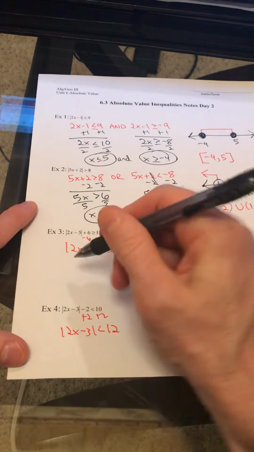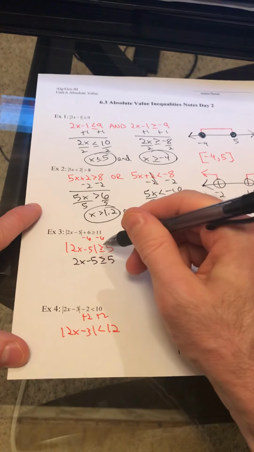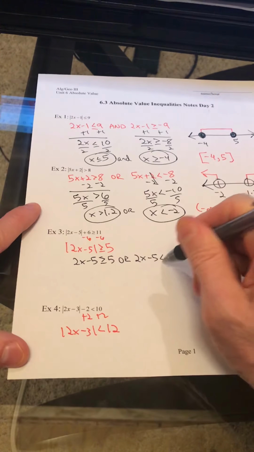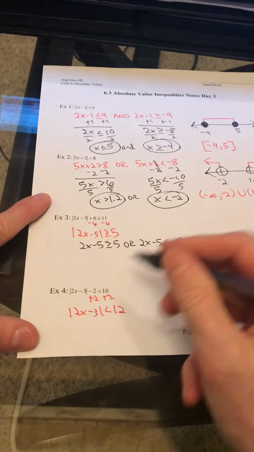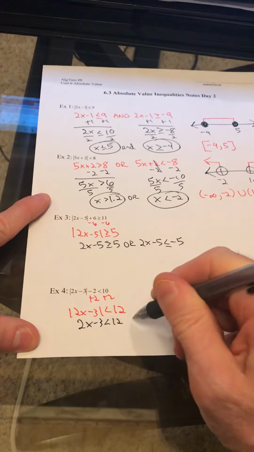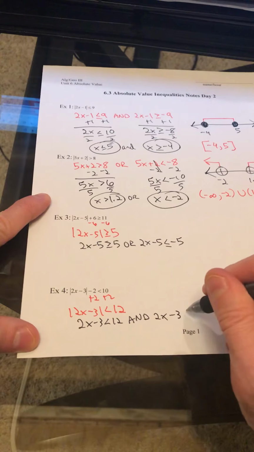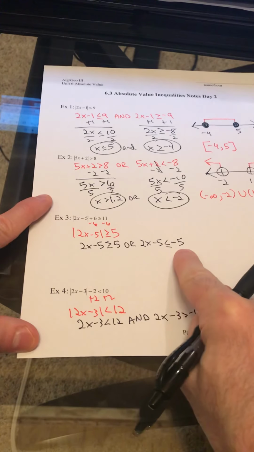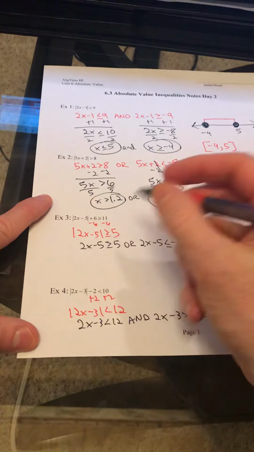So for this one, 2x minus 5 is greater than or equal to 5 because it is a greater than, or 2x minus 5 is less than or equal to negative 5. Coming down to this one, 2x minus 3 less than 12, when it's a less than, and 2x minus 3 is greater than negative 12. Remember, when you set up your negatives, you flip the inequality, change the sign. And now I just solve things out.